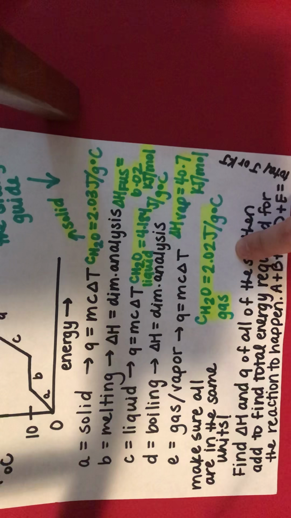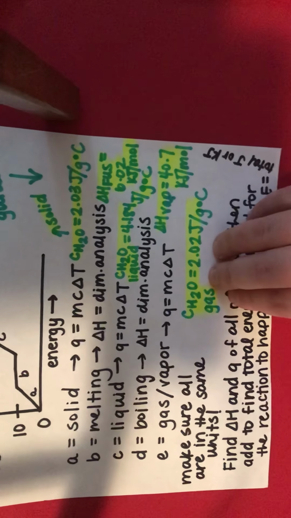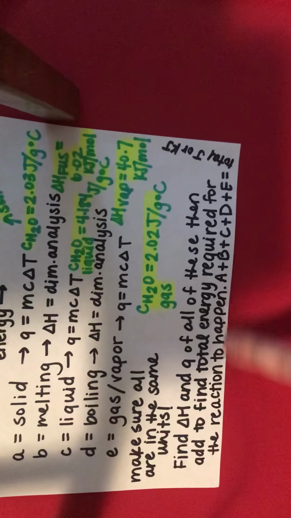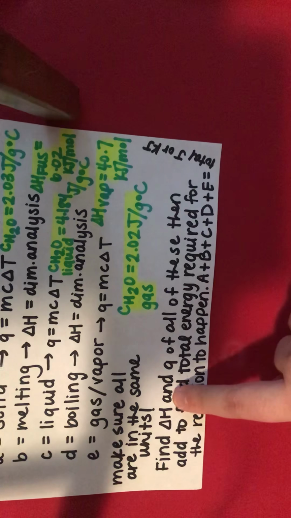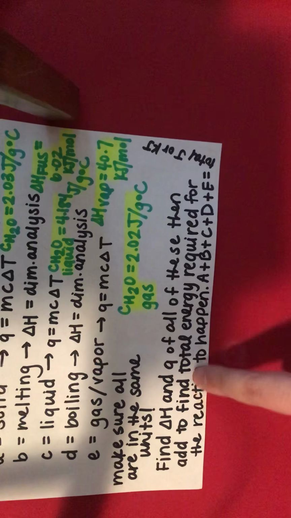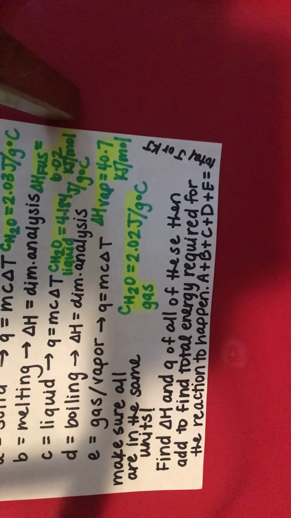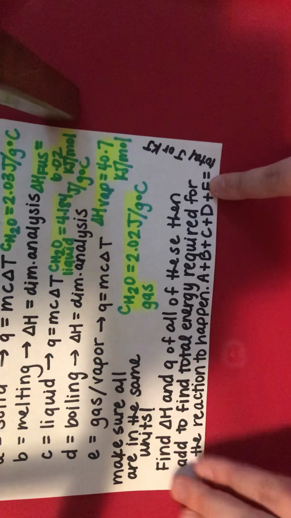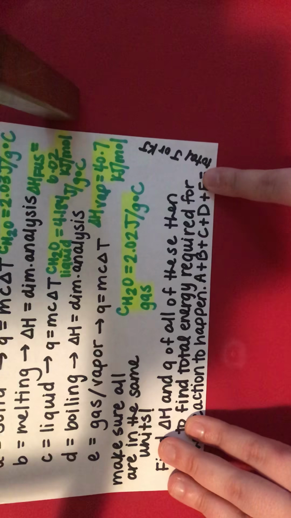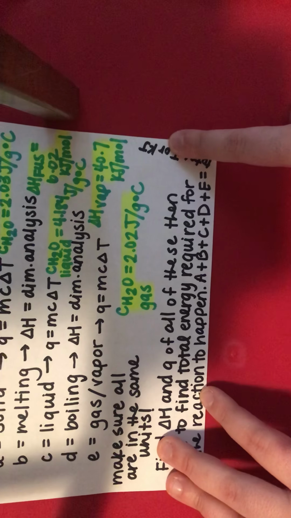You may have to convert as needed, because you see how some of these are in joules and some of them are in kilojoules, but this is just how I write them out in the standard form. So you may have to convert along the way. At the end, find delta H of all of these and then add to find the total energy required for the state changes. You do each calculation individually, and to find that total delta H, you add them all together, and it's going to be in joules or kilojoules.